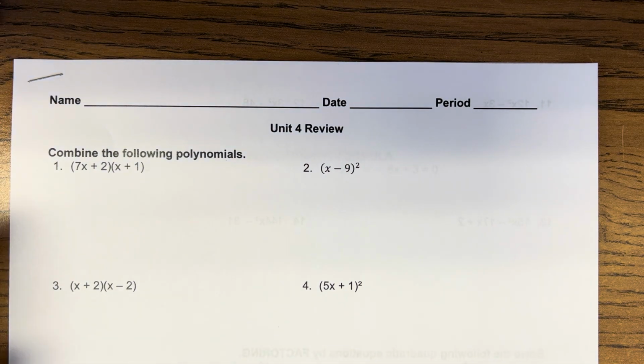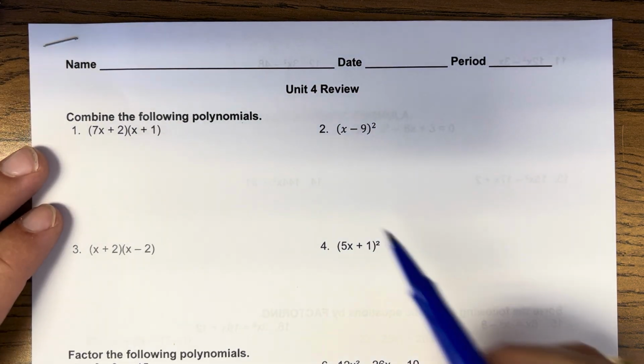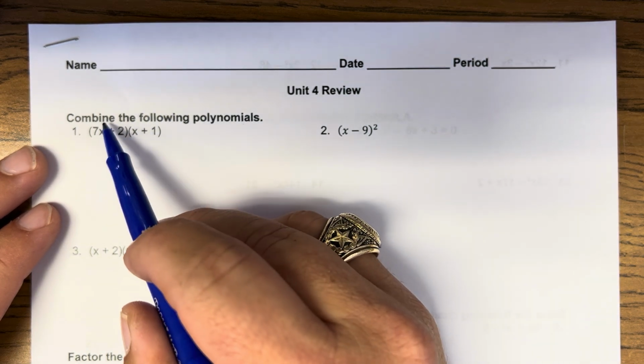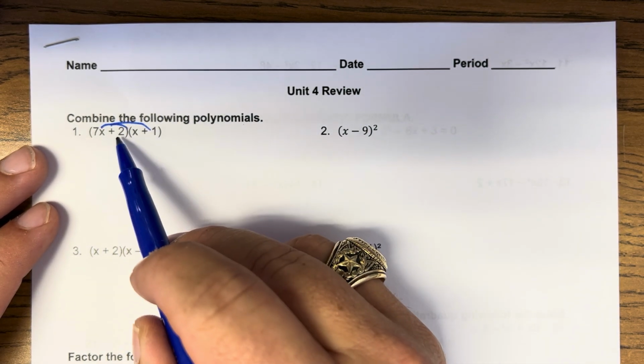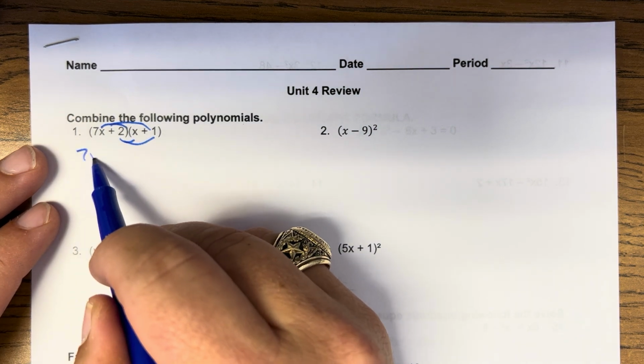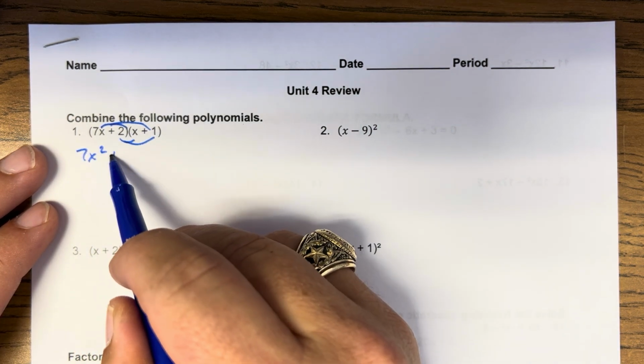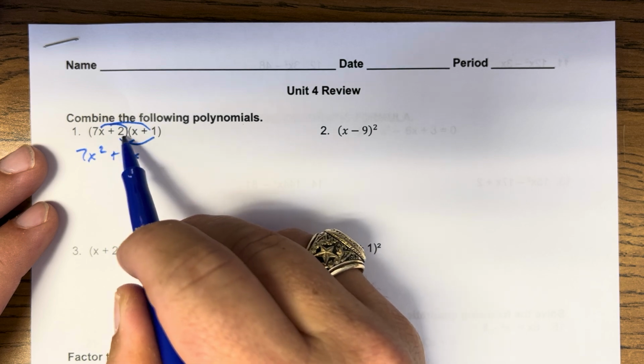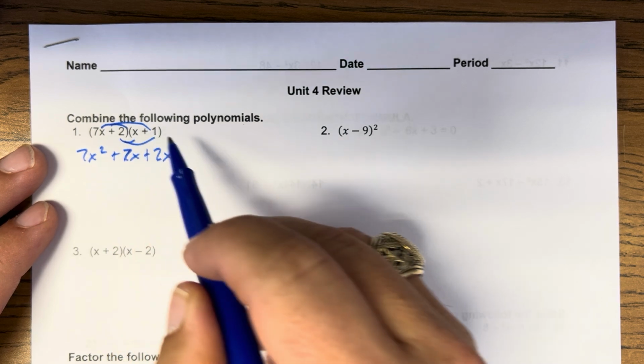All right, it's time to get ready for our Unit 4 test. And so for this first one, we're multiplying polynomials. So I'm going to multiply the 7x to everything on the other side and the 2 to everything, and then combine like terms. So 7x times x will be 7x squared. 7x times 1 is 7x. And then 2 times x is 2x. And then 2 times 1 is 2.